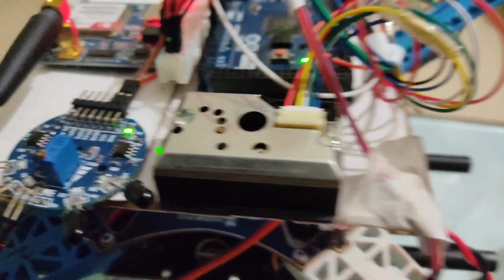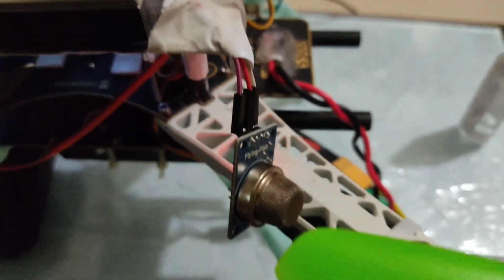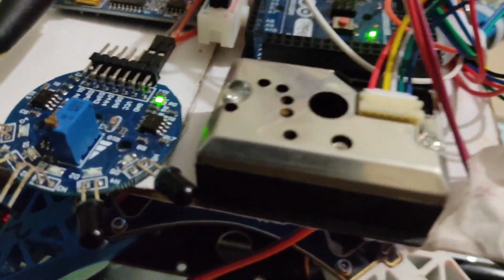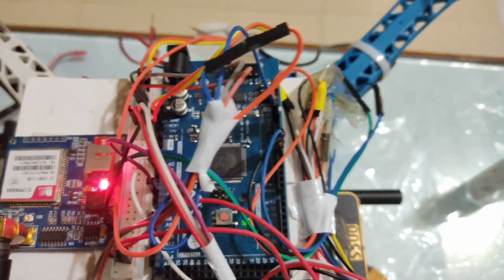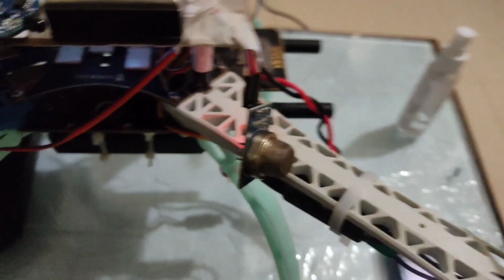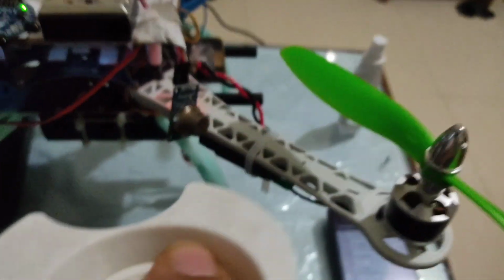And this is the sensor part. This is the gas sensor, this is the flame sensor, this is the dust sensor, this is the GSM module, and this is the Arduino Mega. And now we are detecting gas from this gas sensor. We see that this is the power of this. Now we spray some gas.